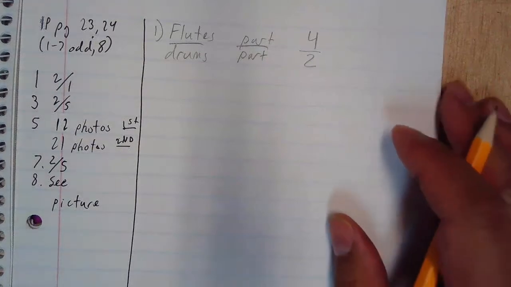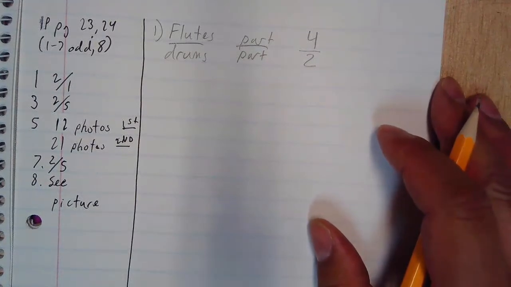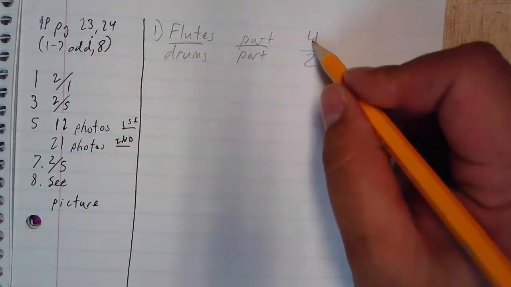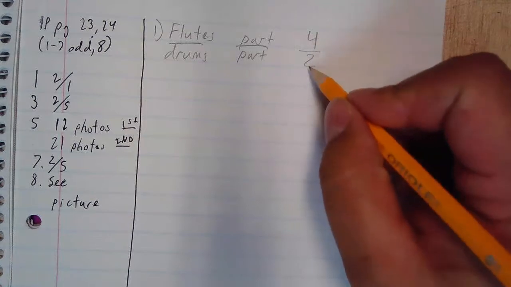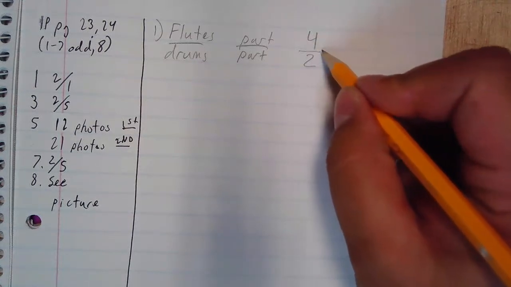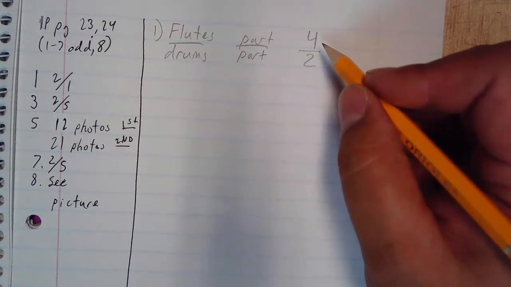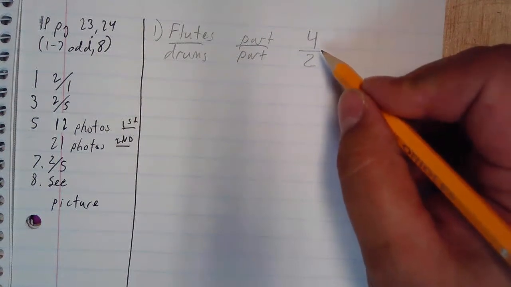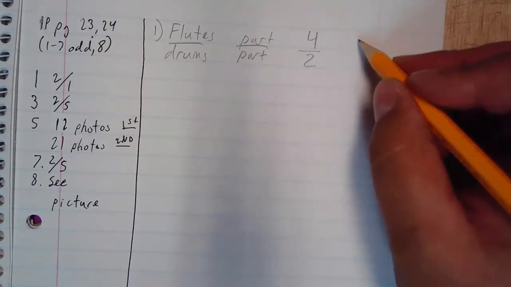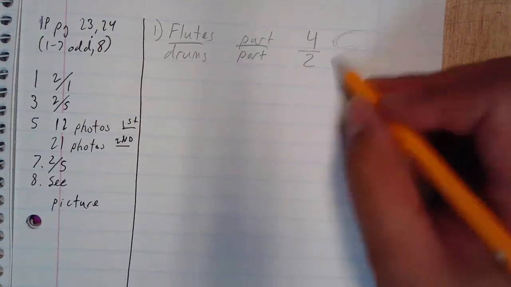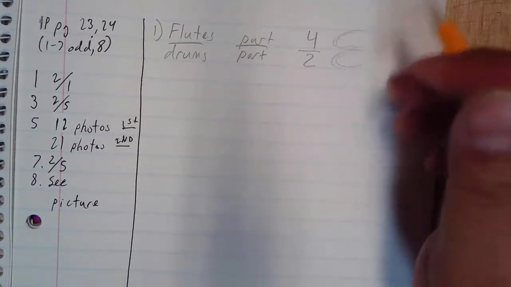Okay, now I realize some of you may look at this and think, wait, that's not right. It's a fraction. The smaller number, the numerator, should be smaller than the denominator. No, guys, these are not fractions. We're talking about ratios. They behave like fractions, but they're not fractions, okay? Ratios are ratios. All right? So, again, we have one big group of 4 flutes and one big group of 2 drums. I know, not a big group.